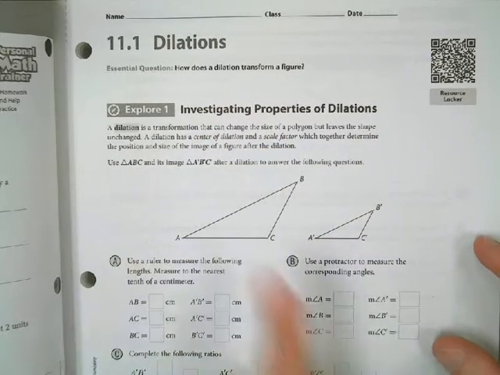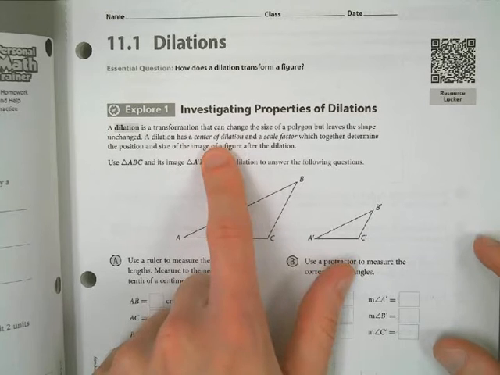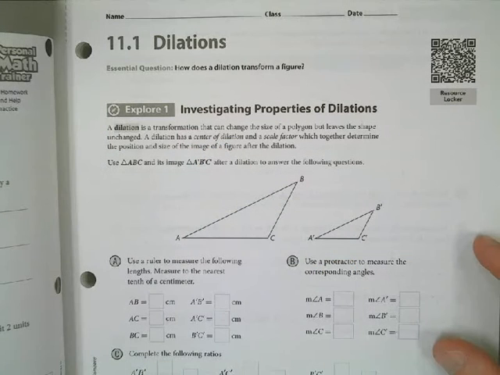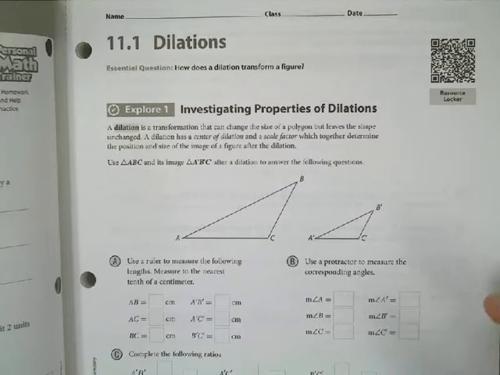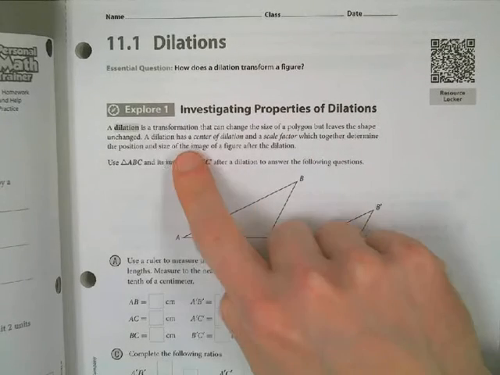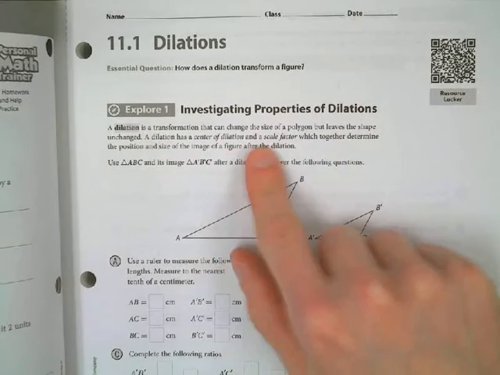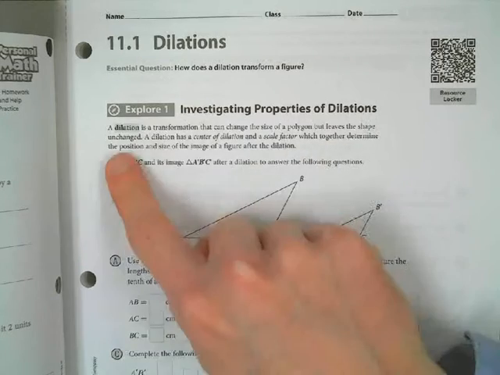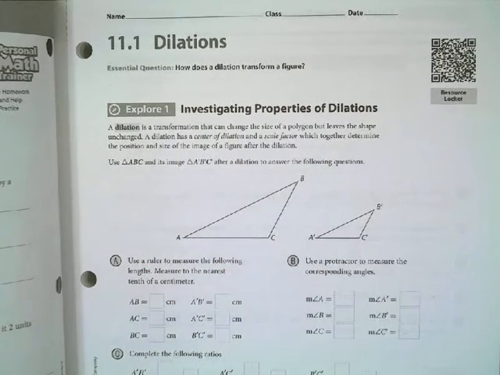A dilation has a center. Page 577. Sorry, you're actually kind of going backwards some here. We skipped around a little bit, just to try out a different order of things. But anyway, a dilation has a center of dilation and a scale factor, which together determine the position and the size of the image of a figure after the dilation.